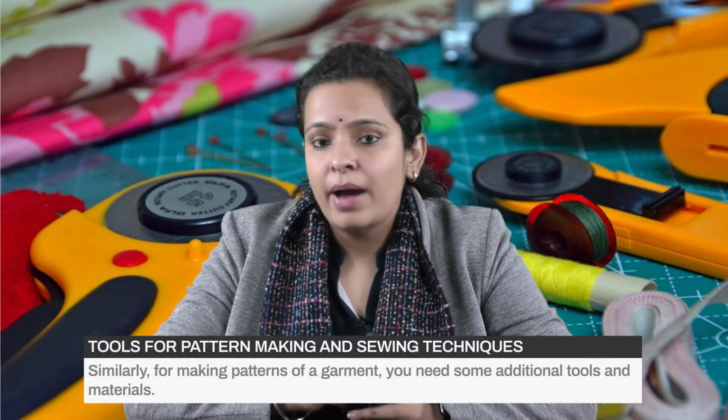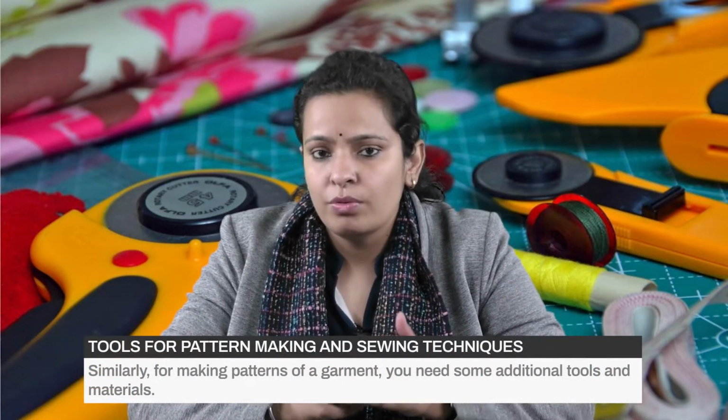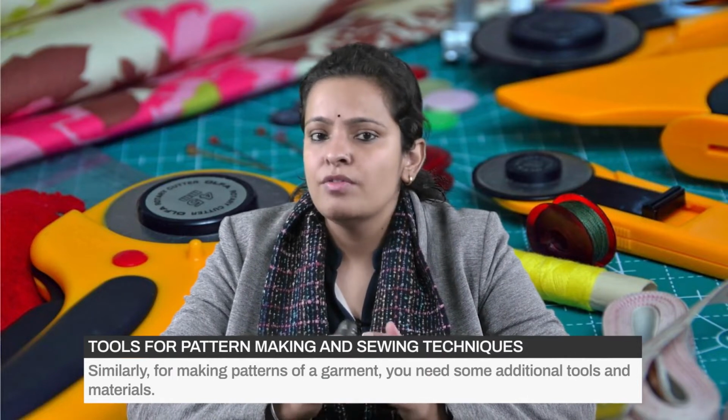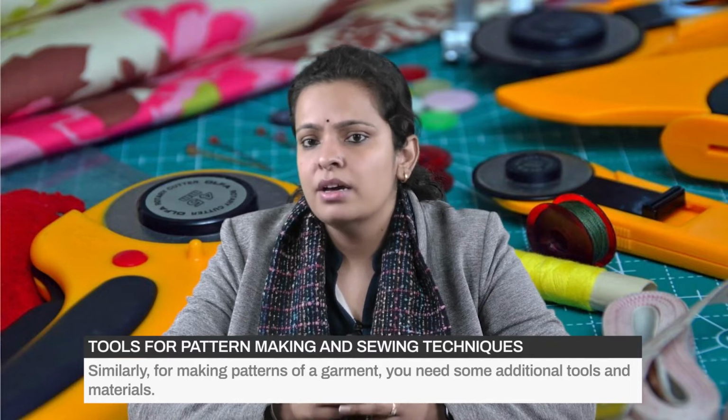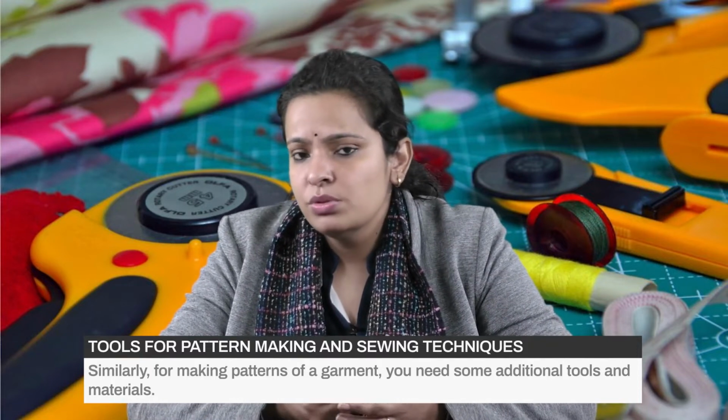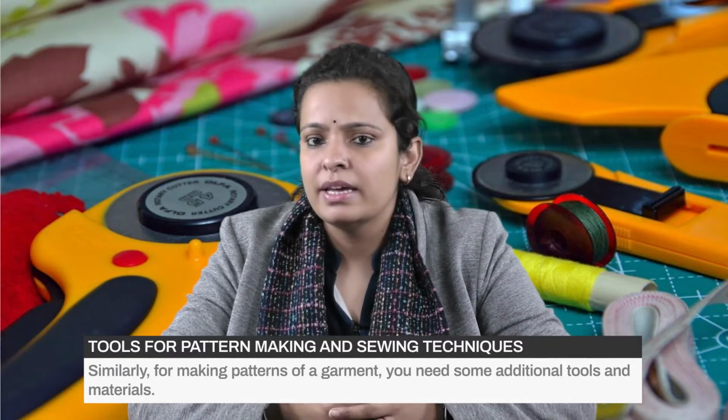Similarly, for making a pattern of a garment, we will look at what tools we need to create it, and some additional tools we need for both pattern making and stitching.